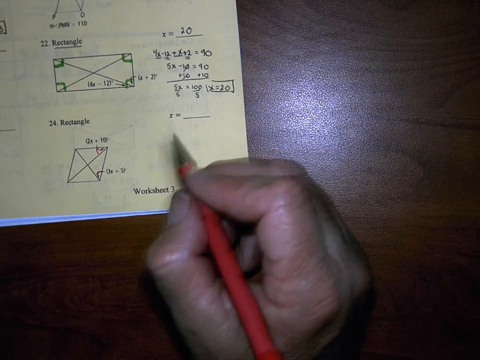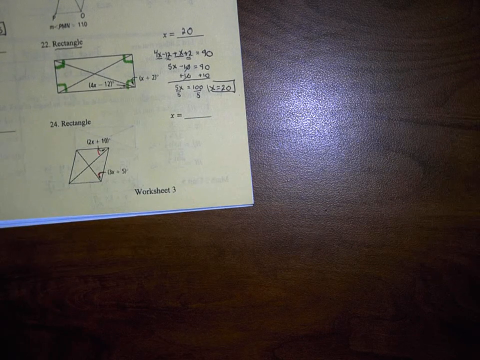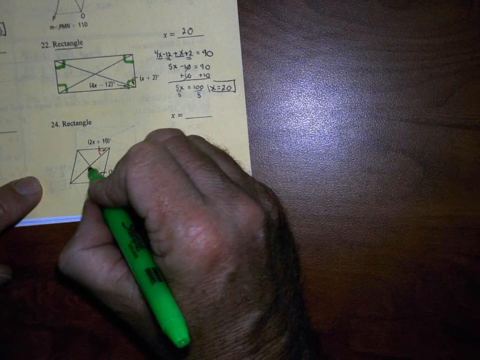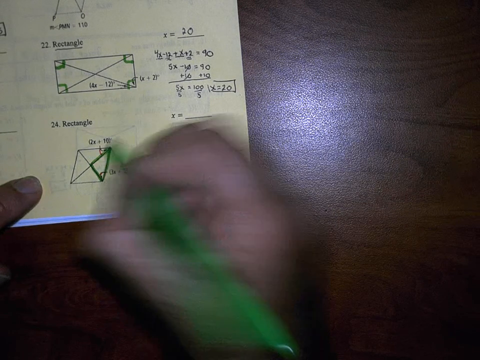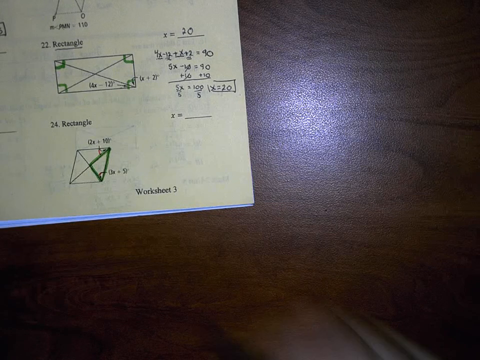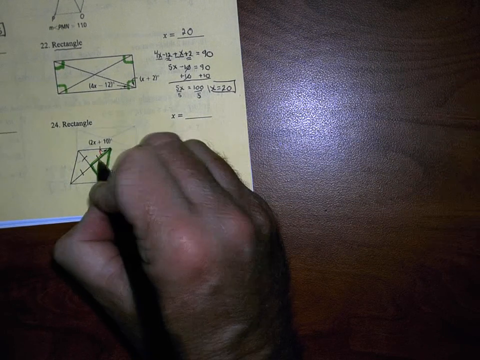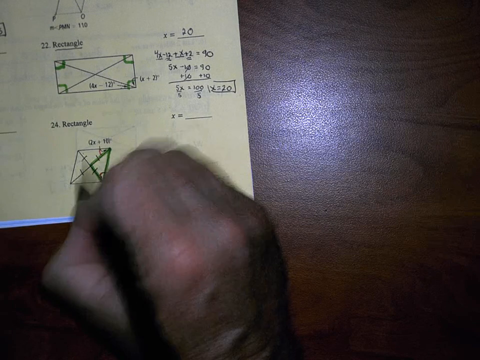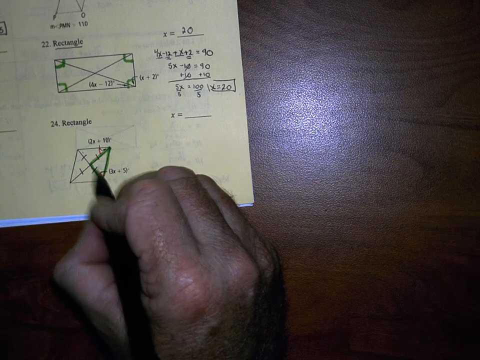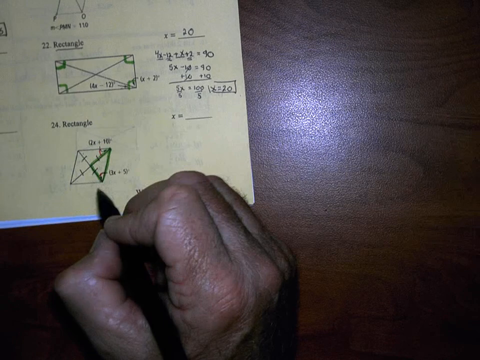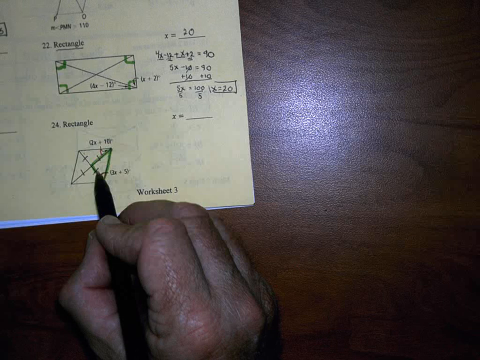Now here's how we're going to do this one. This one's going to take a little bit of a thought process. What we're going to do is first focus in on this triangle right here. I know that all the diagonals are equal in a rectangle. Okay, the diagonals are equal and they bisect each other. So that means if you look at this green triangle that I outlined in green, it has two equal sides, so it's an isosceles triangle.